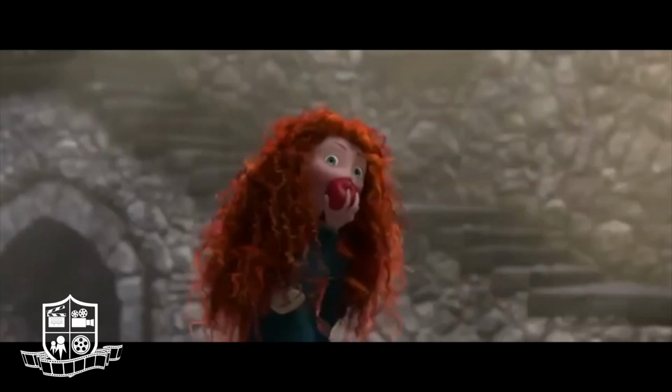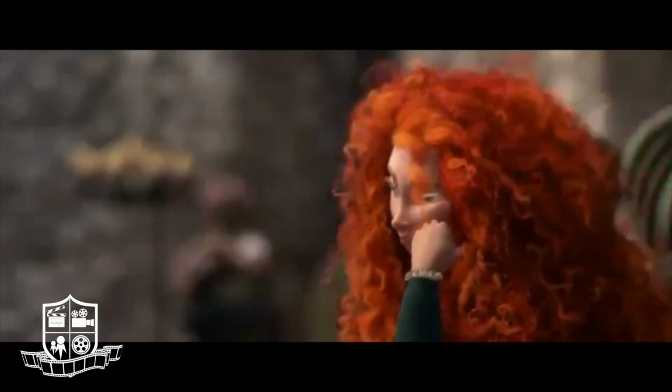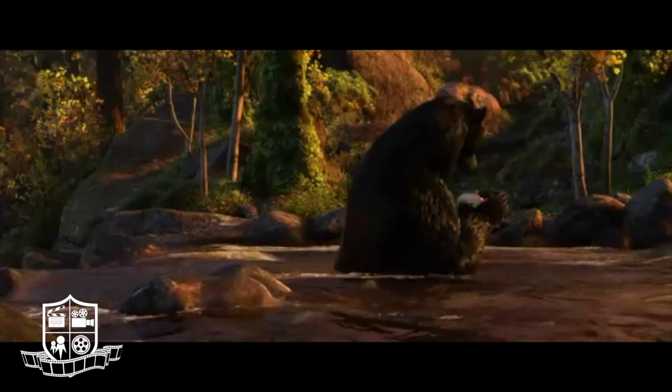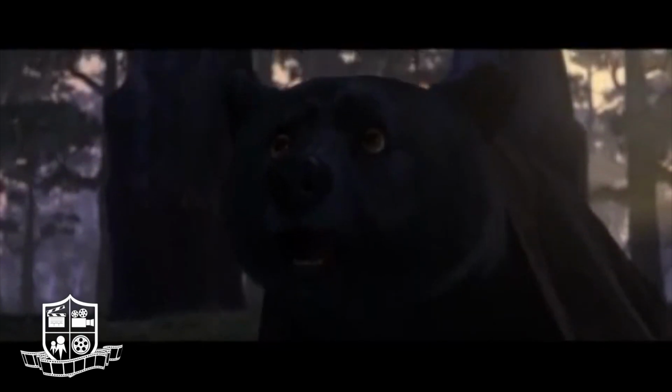Take Merida, for example. She wants to change her fate, but needs to set aside her own pride and remember the importance of family. This movie would not have had me tearing up in theaters if Merida had just let her mom stay a bear forever.